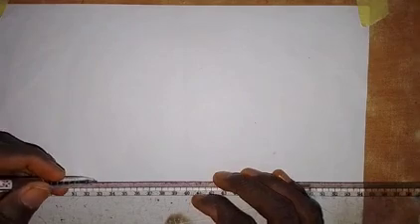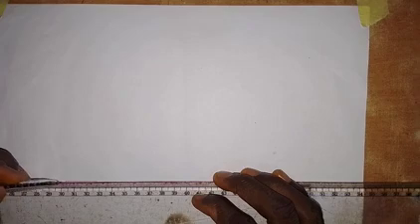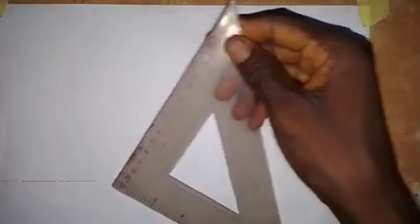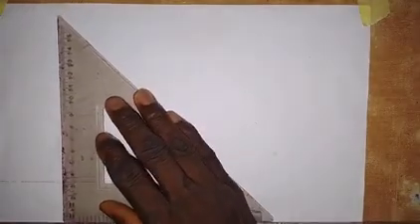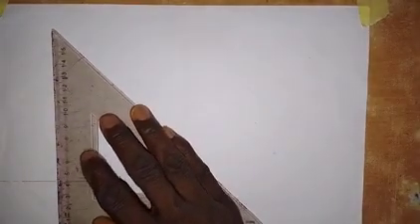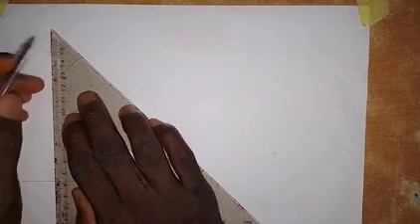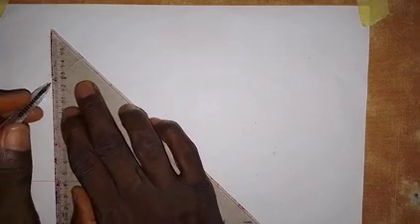Now the first thing that we have to do is to draw a horizontal center line. So we draw a horizontal center line here like this. Alright, then we go on to draw a vertical center line. This space that I'm leaving here is for the surface development that we are asked to make. So we draw a vertical center line.